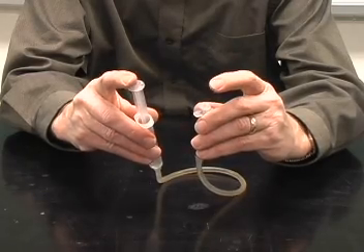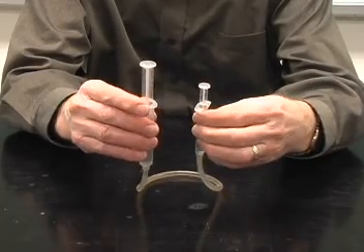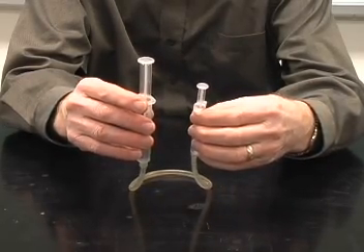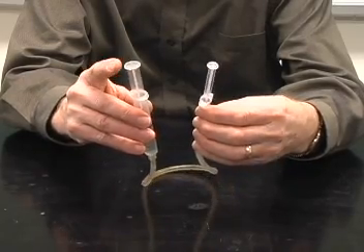So this is referred to as hydraulics, using fluids to cause motion. There are many applications of this.